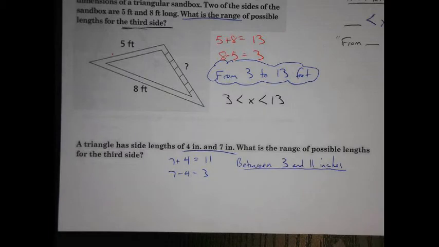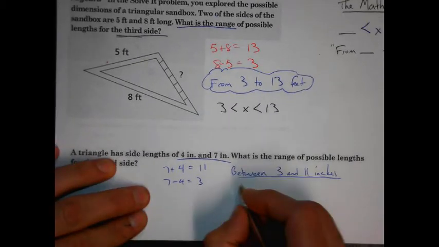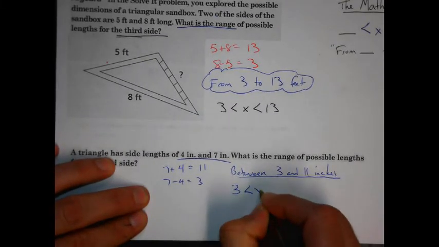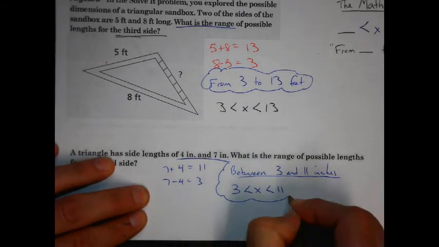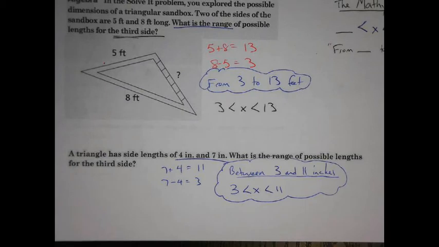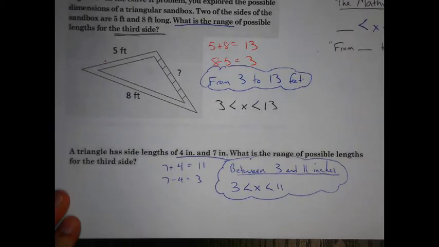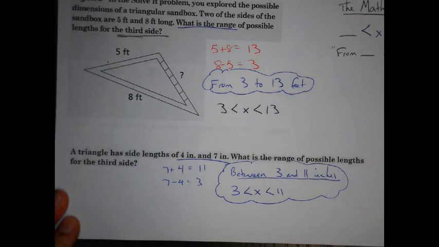Now, is there a mathy way of saying this? Absolutely. The values are bigger than 3 but less than 11 inches. Okay, so you can say that in very mathy ways. And you can look smart and impress your friends and family. So that's how we find possible side lengths.